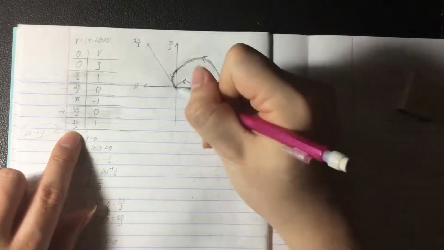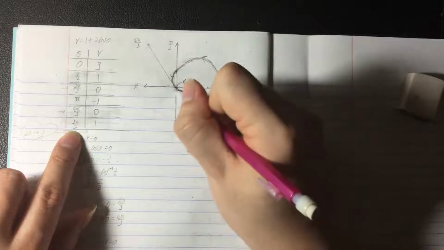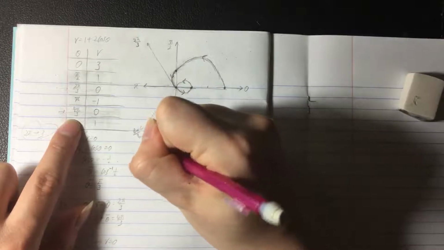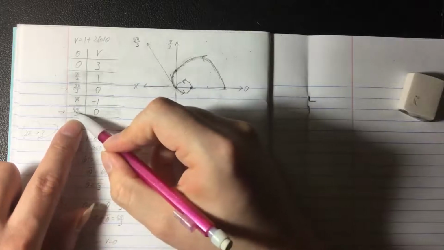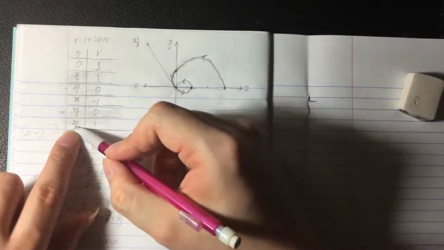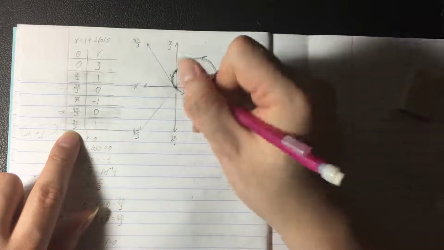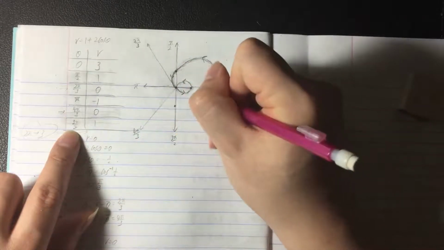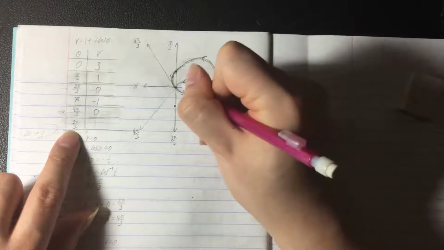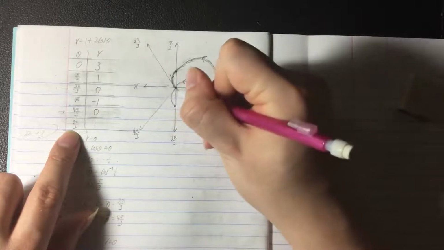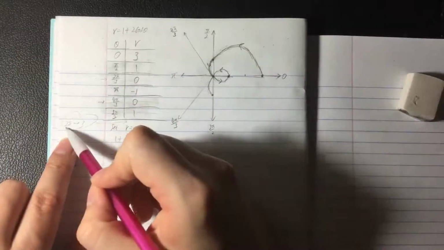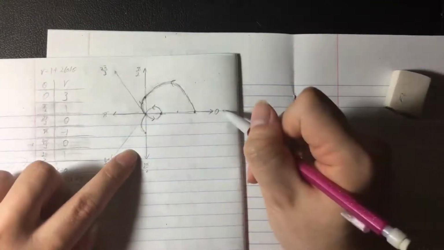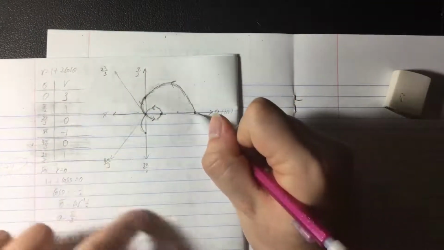When theta is 3 pi over 2, that's here. This is 4 pi over 3, and 3 pi over 2 is here. When theta is 3 pi over 2, r is 1. So connect these points using smooth curves. Then the last one, when theta is 2 pi, r is 3. 2 pi goes back to 0. r is 3, the point is here.